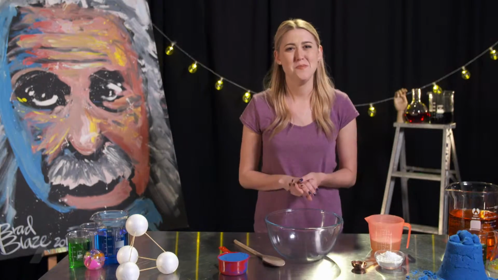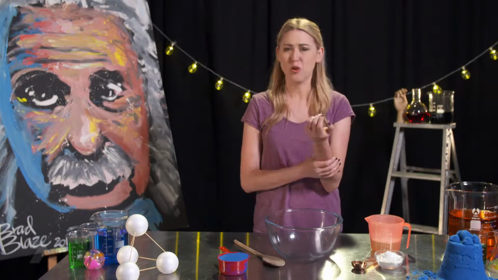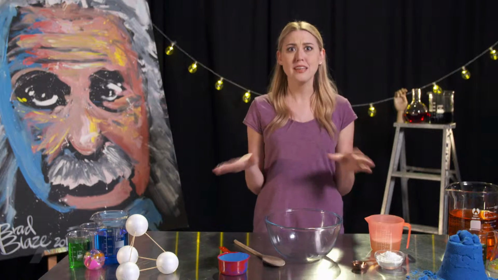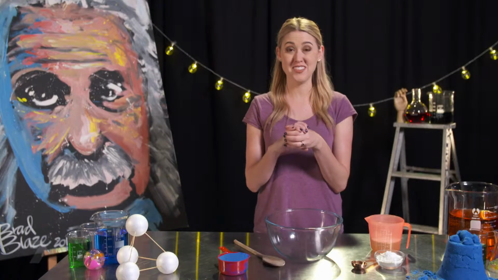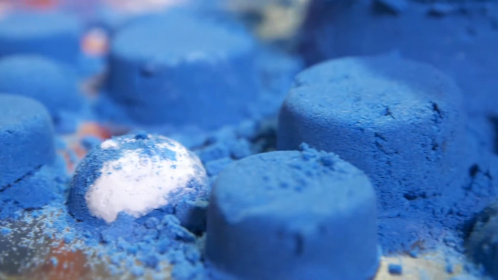I love the beach, but I don't like the sticky sand that gets stuck all over you and your sunscreen and completely through your bag. Well, I'm going to show you how to make sand that sticks to itself and not you. It's called kinetic sand. Kinetic relates to motion or movement, so you can call this lively or energetic sand.